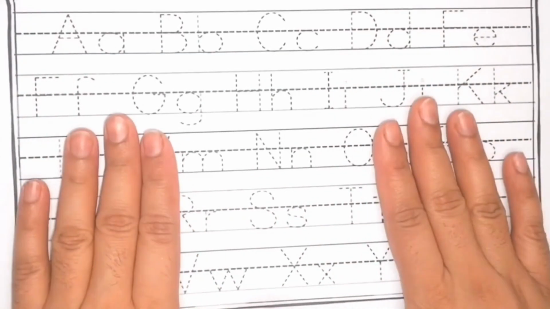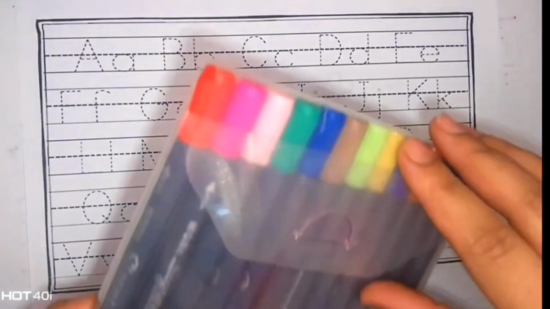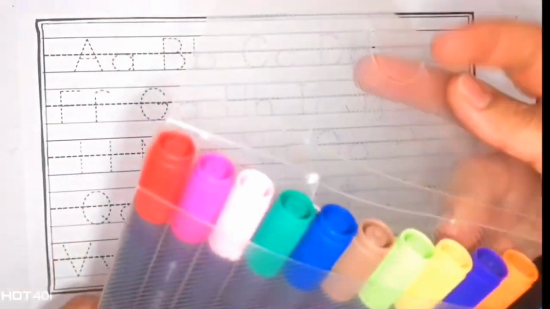Hello, kids. Let's learn capital and small letters together. First, learn color names.